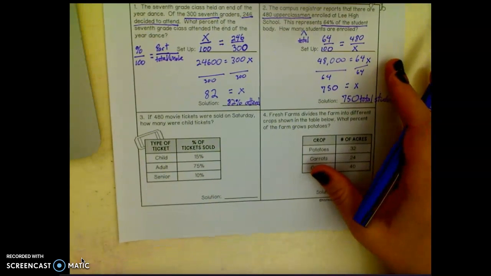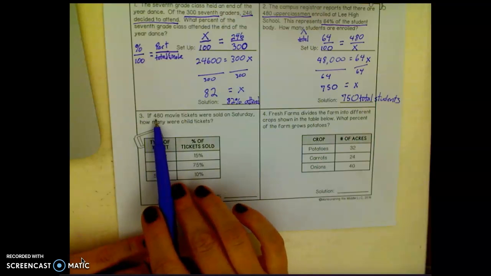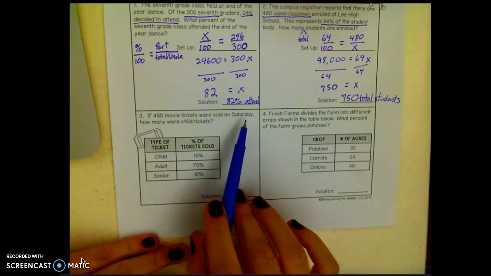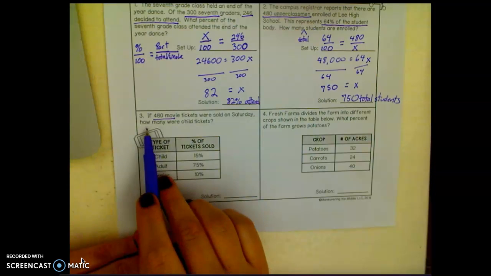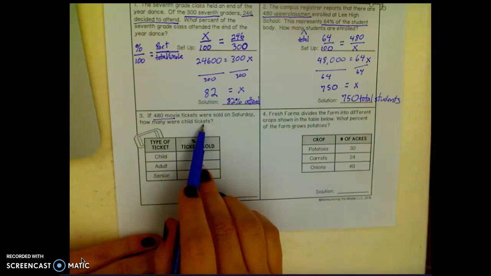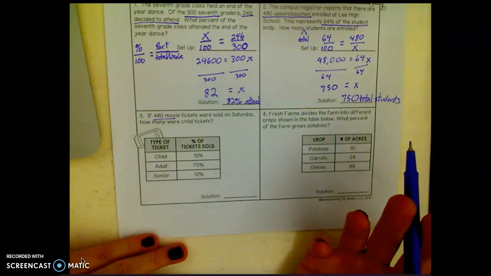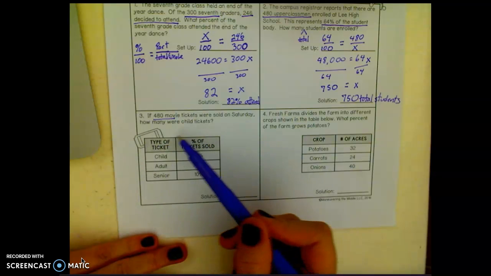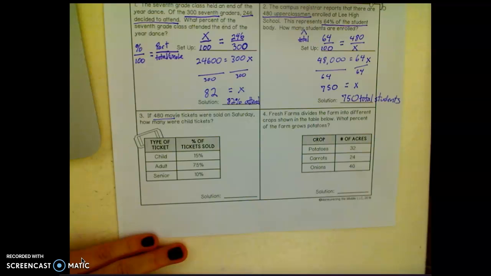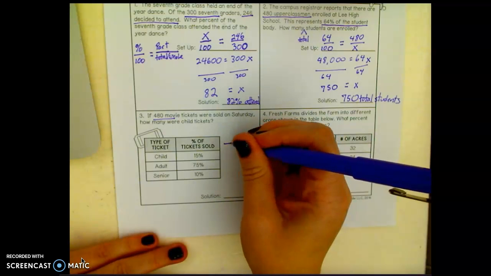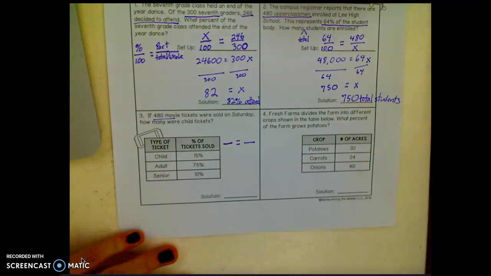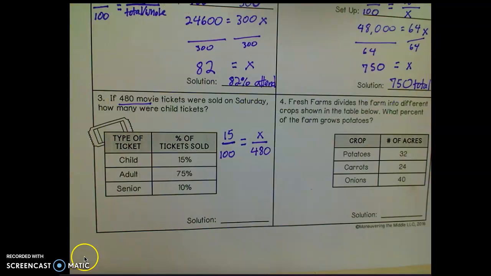Let's look at number 3. If 480 movie tickets are sold on Saturday, how many were child tickets? Now wait a minute, I need more information. That's what the table's for. Aha! We need to read the table. So we know we're going to need a proportion. Let's pause and see if you can figure out how to fill this one in. Okay, let's see how you did.